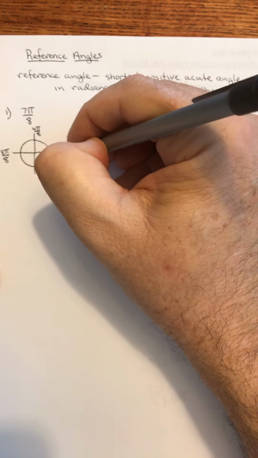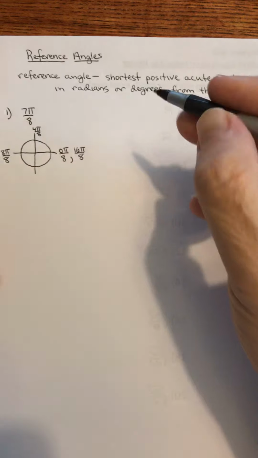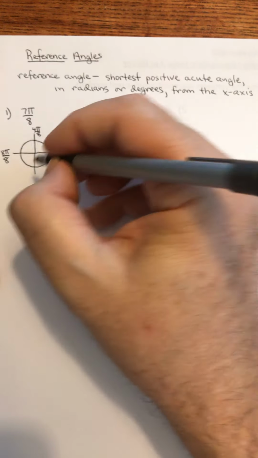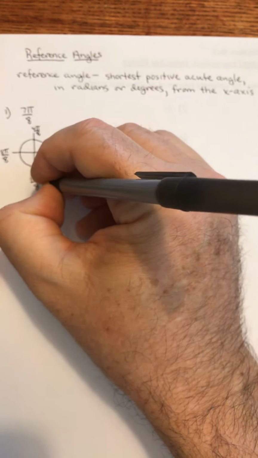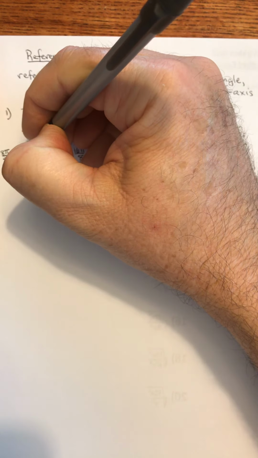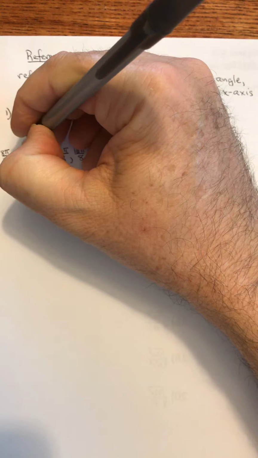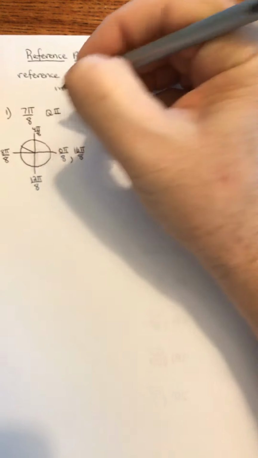If you double that, that's 16 pi over 8 because that's 2 pi. Between 8 and 16 is 12 pi over 8, which still reduces to 3 pi over 2, which is exactly where it is. So 7 pi over 8 is between 4 pi over 8 and 8 pi over 8, a little closer to 8, but all we're looking for is what quadrant this is in, and that's quadrant 2.